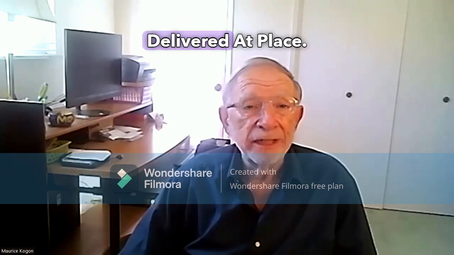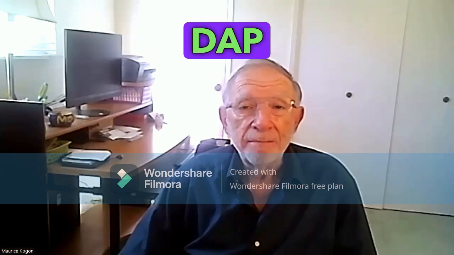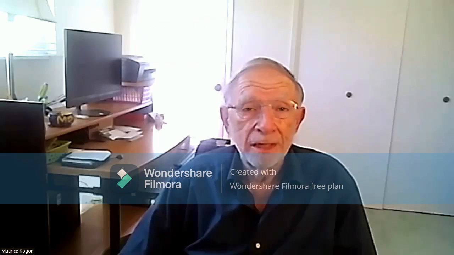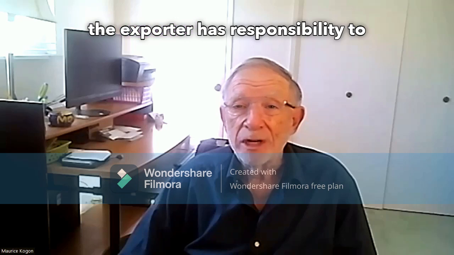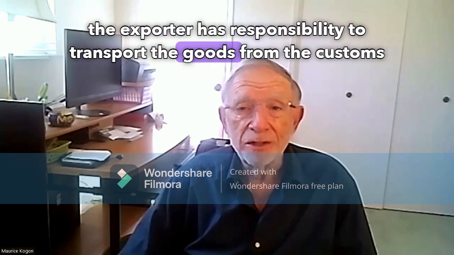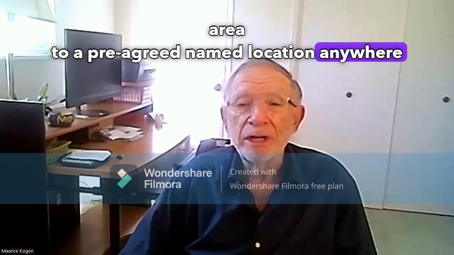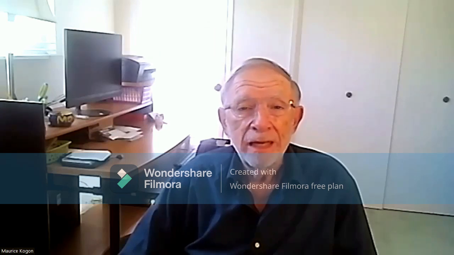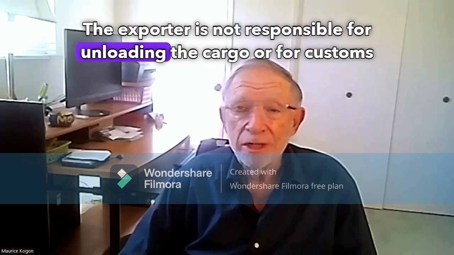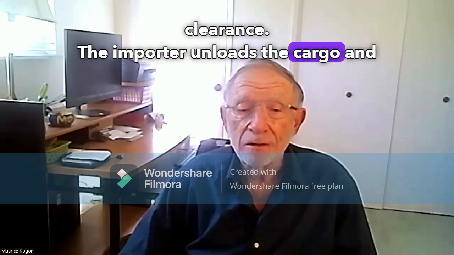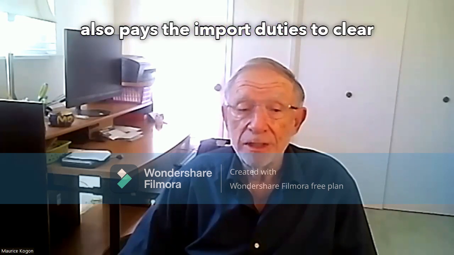DAP, Delivered at Place. DAP starts the final stage for delivery within the importing country. With DAP, the exporter has responsibility to transport the goods from the customs area to a pre-agreed named location anywhere in the country. The exporter is not responsible for unloading the cargo or for customs clearance. The importer unloads the cargo and also pays the import duties to clear customs.